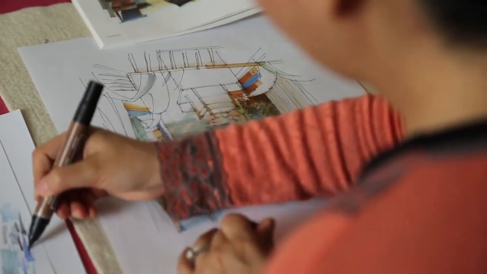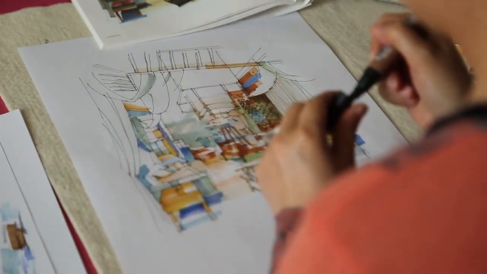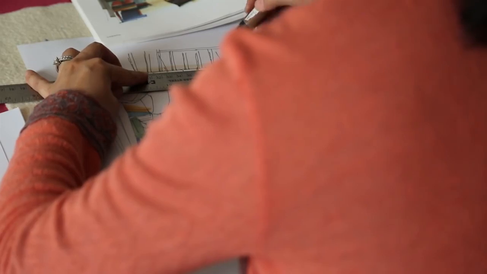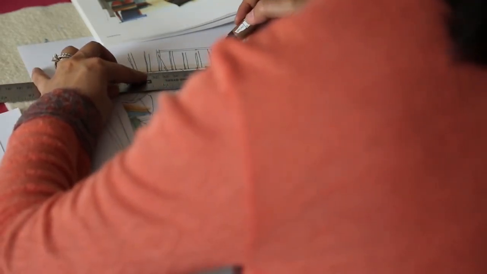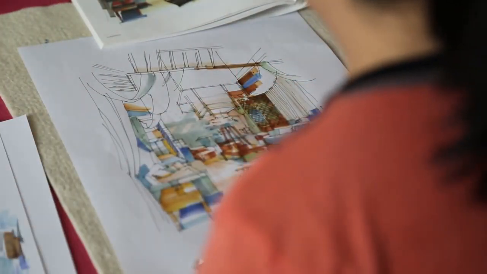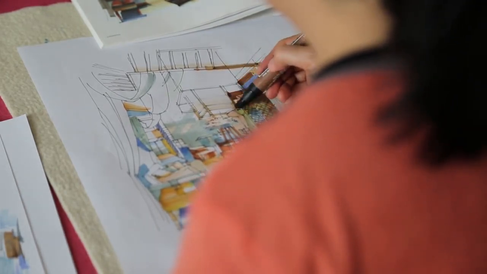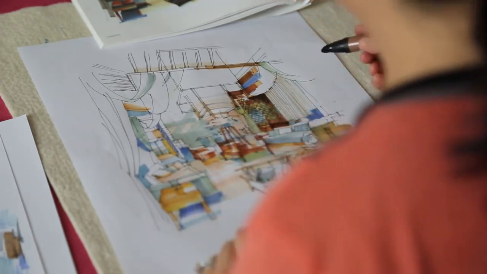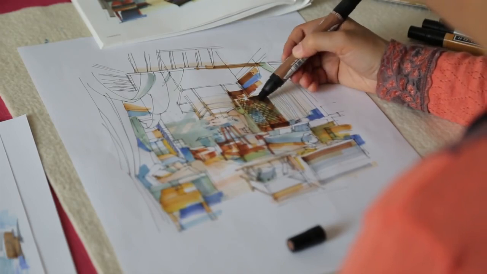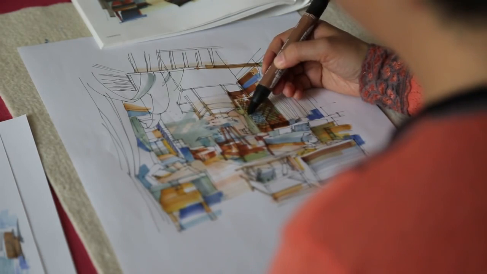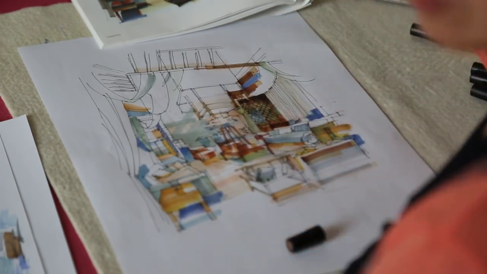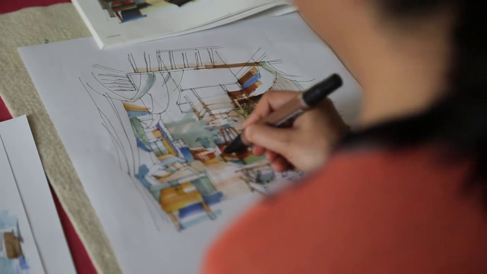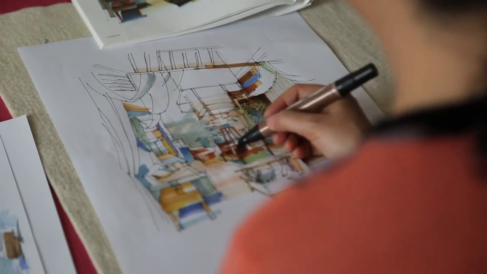So now I need to go and draw a darker wood color and see if this one is pretty. It's pretty. To leave a little bit of white as reflection over there.